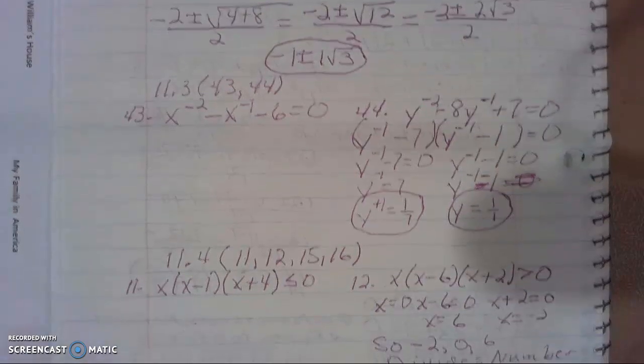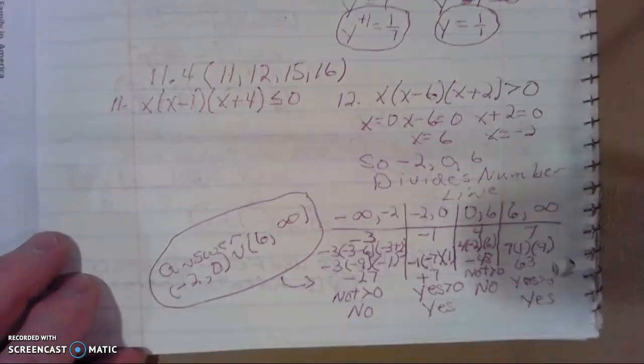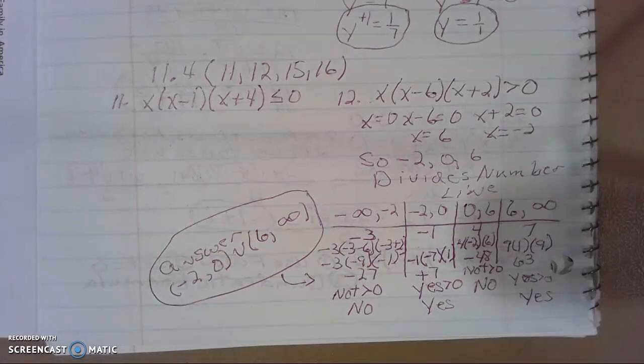Then 11.4, we have these inequalities here, 11 and 12. Number 12: x times x minus 6 times x plus 2, greater than 0.